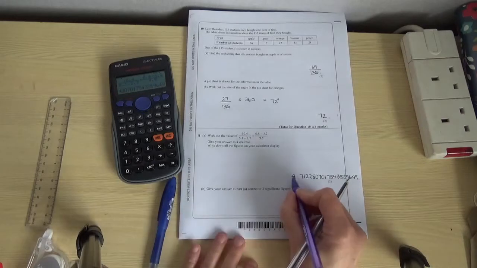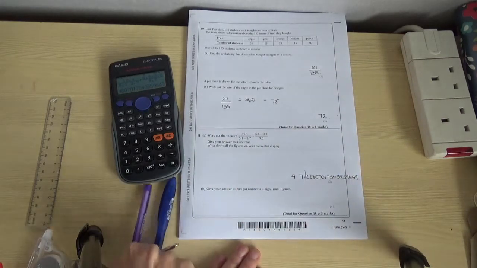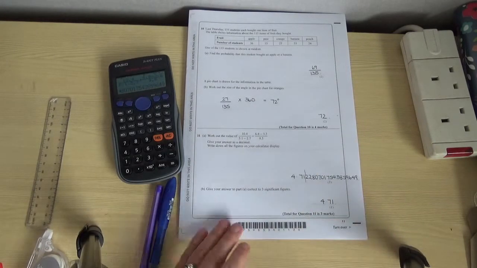Three significant figures, 1, 2, 3. Next number is 2, so it's not going to change. I just write down those first 3 digits, 4.71.